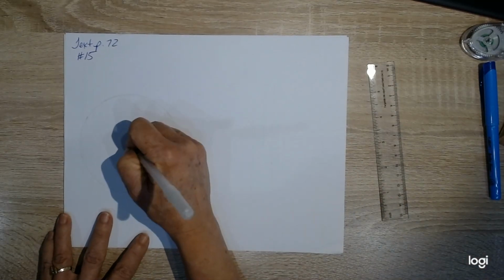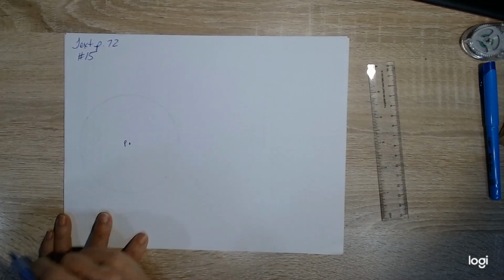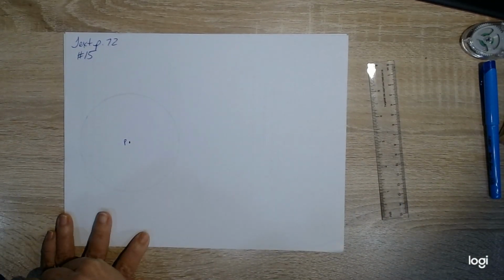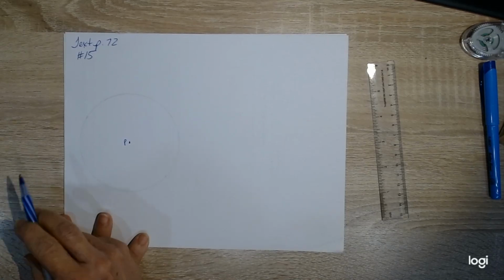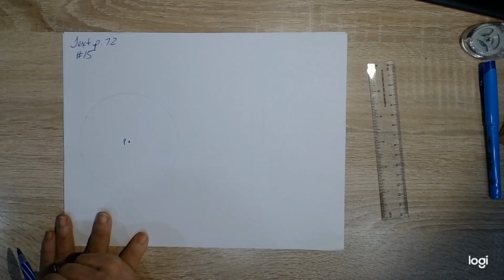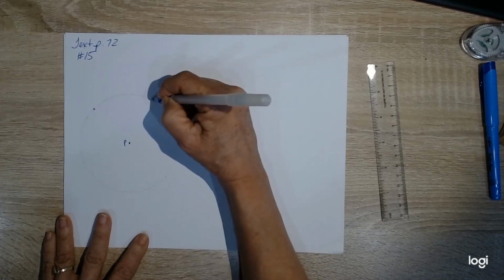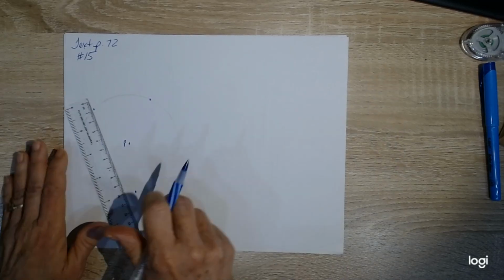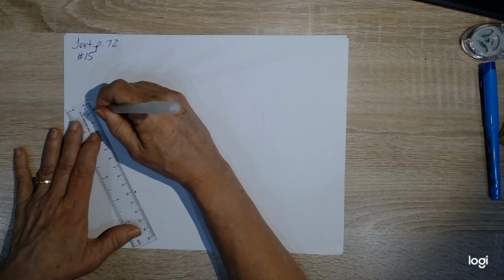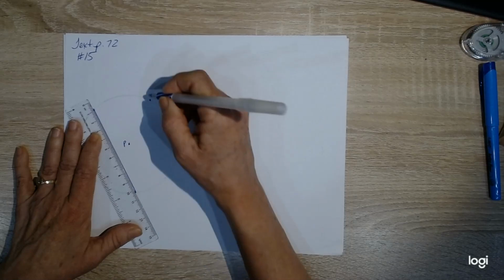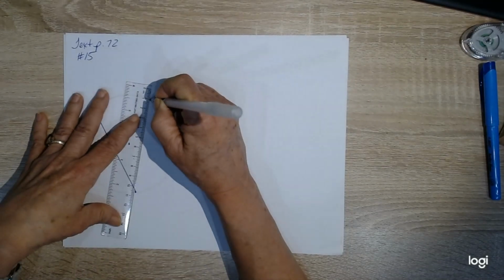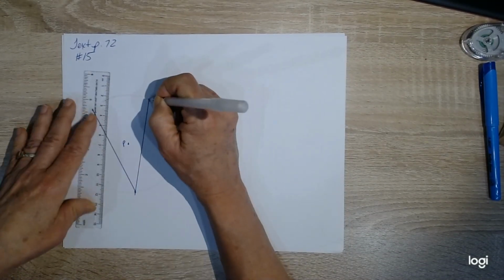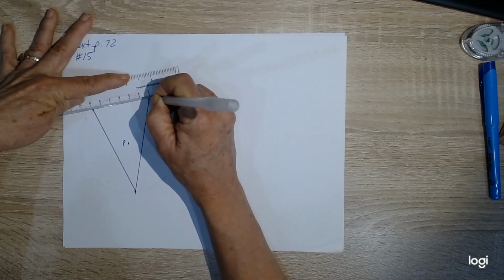This is circle P. That means the center of the circle is P. And if I'm going to inscribe a triangle, and it didn't say anything special about it, put any three random points on my circle and then connect them. And I'm going to get an inscribed triangle.